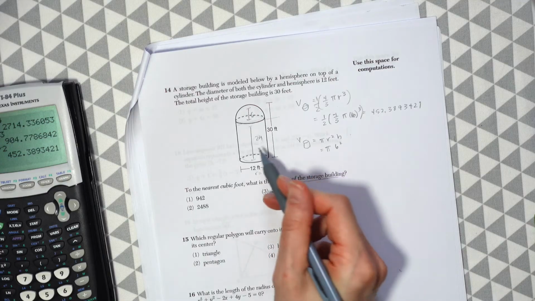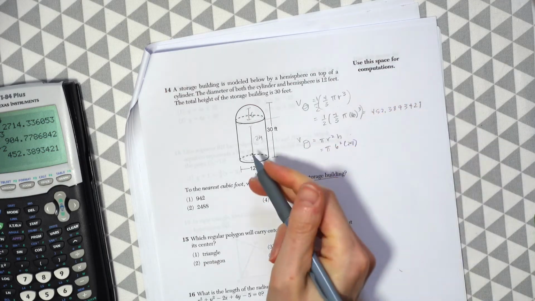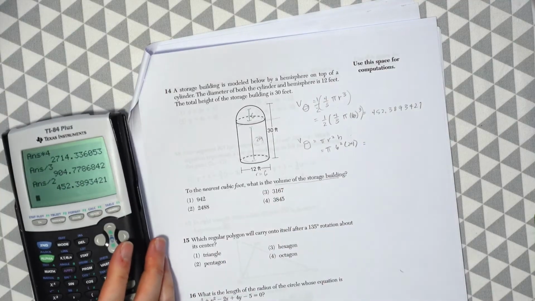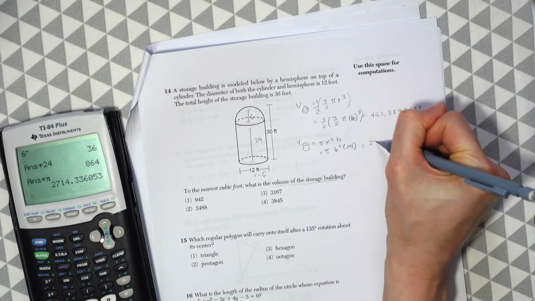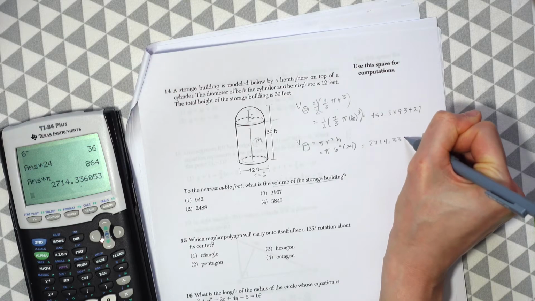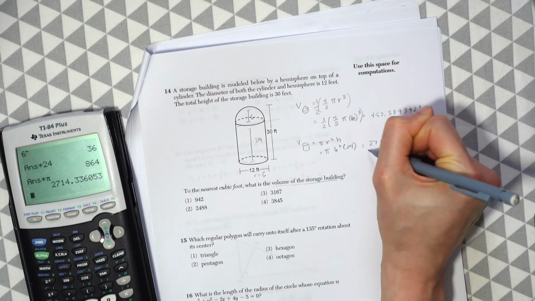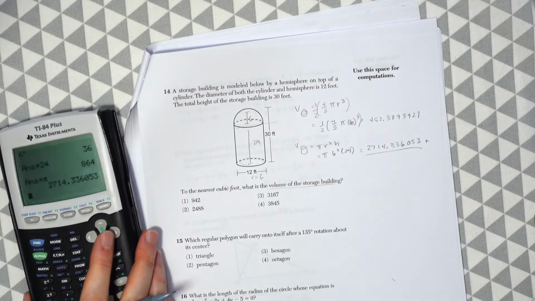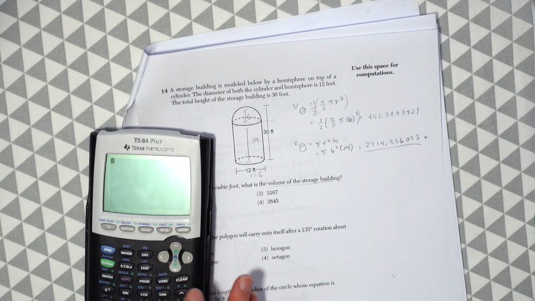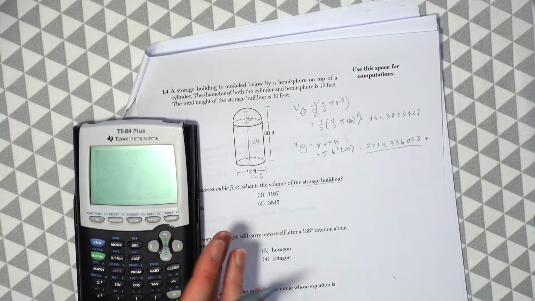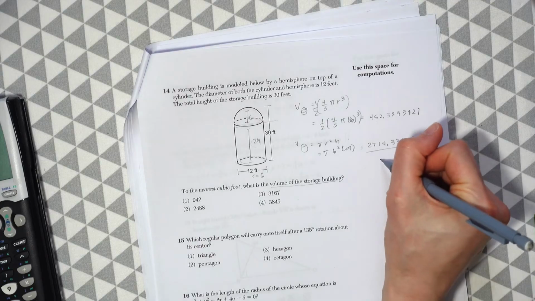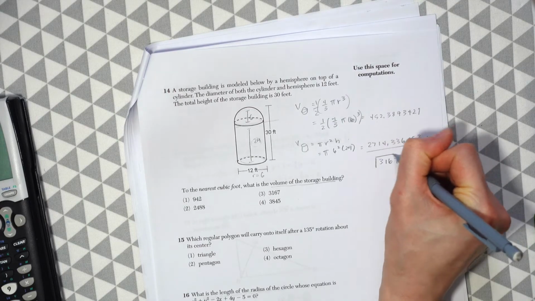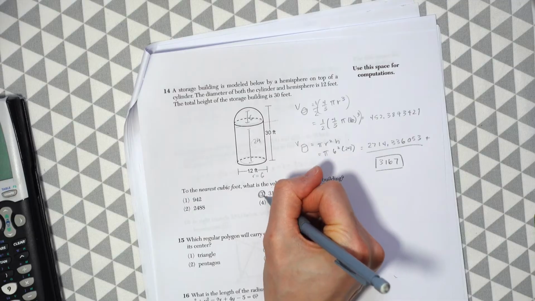So remember, we split this up, so this is going to be 24 for just the cylinder. Plug that in. And we get this long number, 2714.336053. I'm holding off rounding because with rounding things can always get a little funky, so I never want to round until the end just to be safe. So now we're going to take these two numbers and add them together, and that will be the total volume of this entire shape. Add that all together and you're going to get about 3167, which is choice number 3.